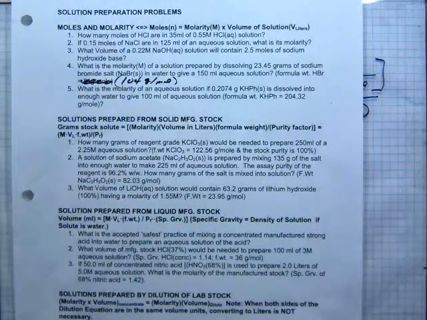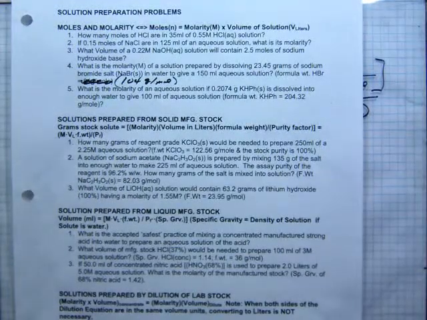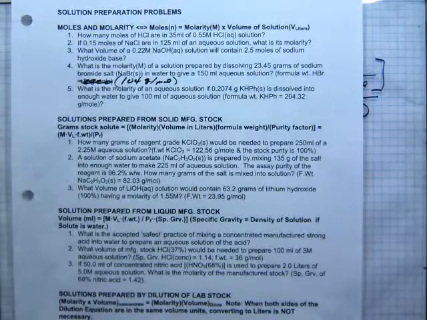Now this is what you will have to do Thursday. Your group will have to make a solution from the KHPH salt, and you'll also have to make solutions from the HCl and sodium hydroxide. So this is kind of a practical heads up for the lab we're going to do on Thursday.